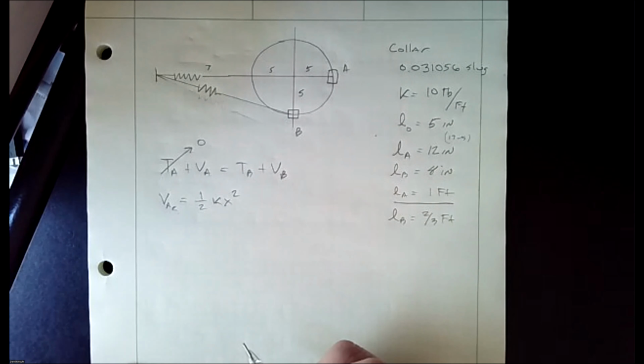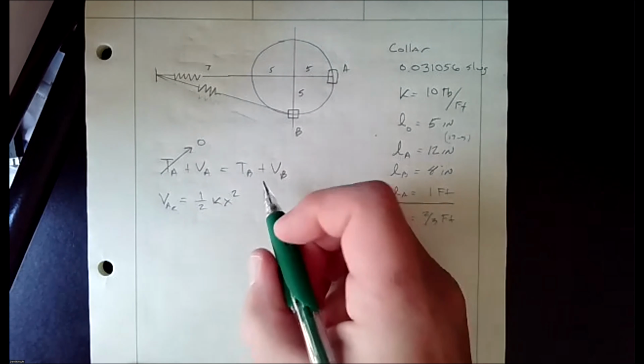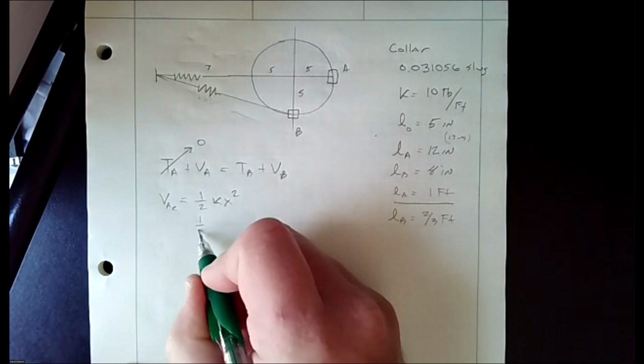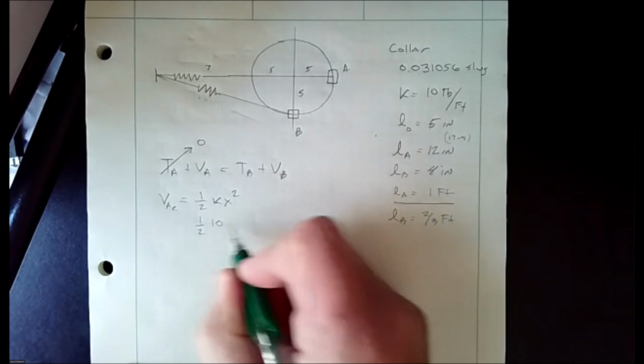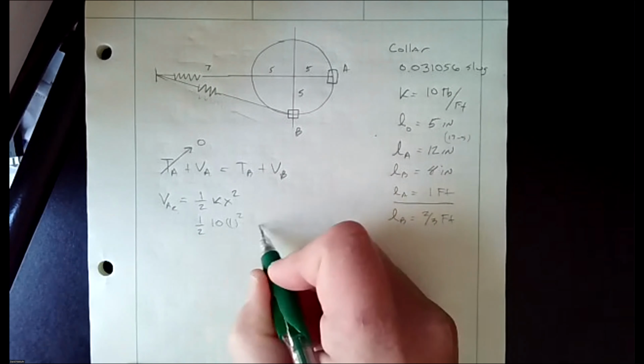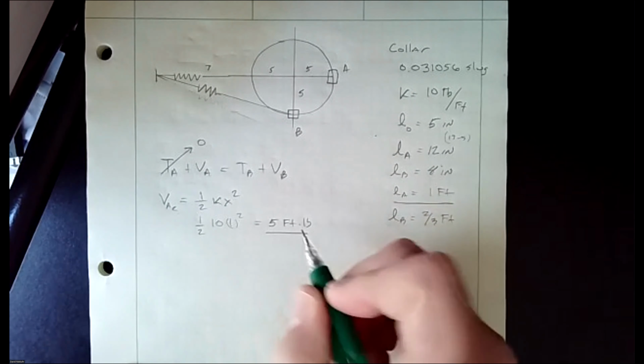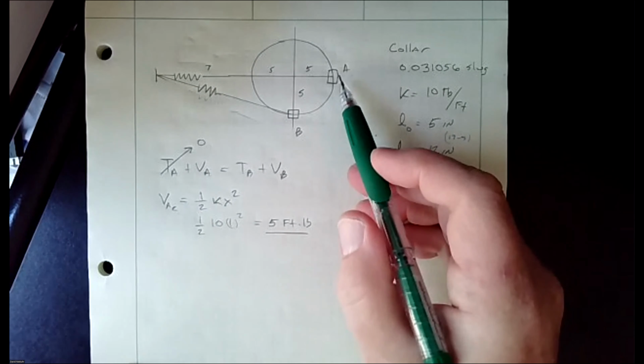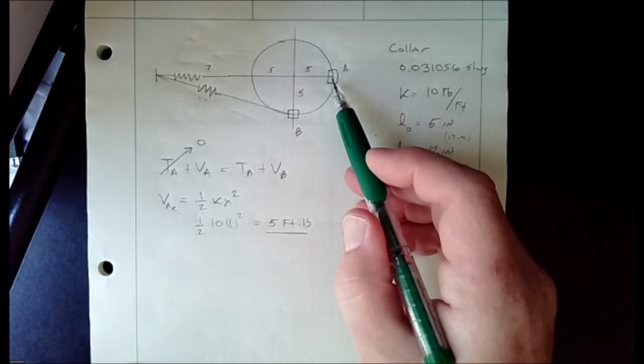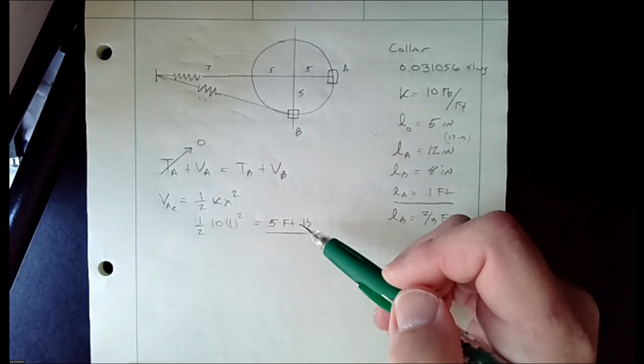So if we plug that in, we have essentially 1/2 of 10 times 1 squared, which is 5 foot-pounds. So that's how much potential spring energy we have at A, 5 foot-pounds.